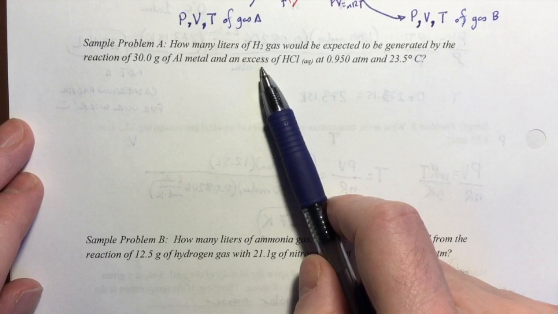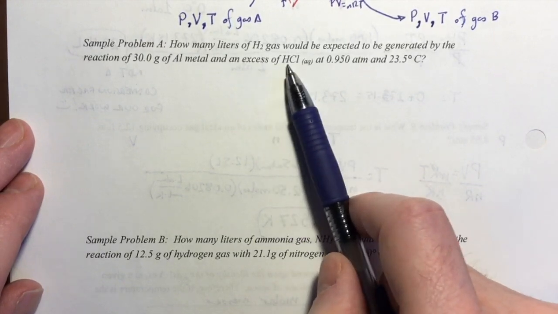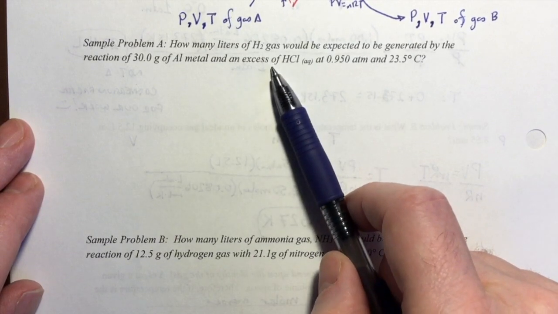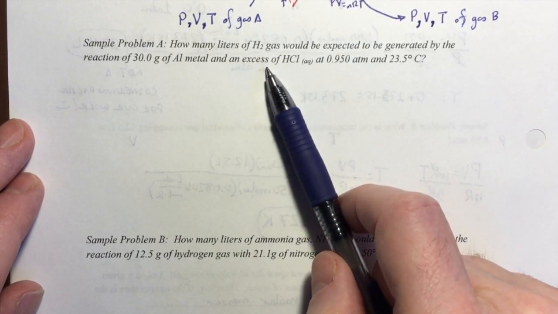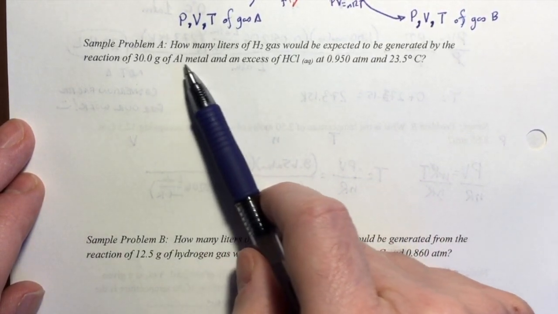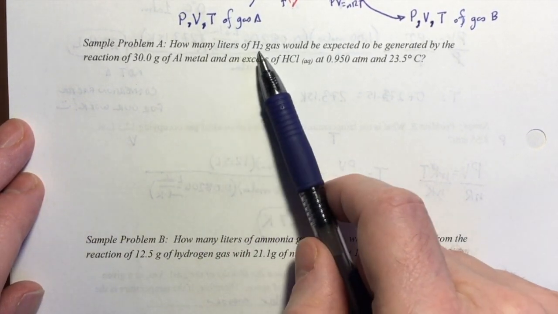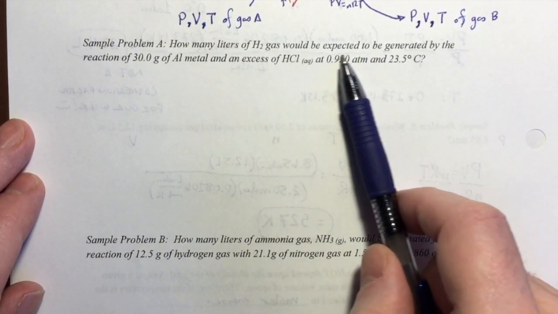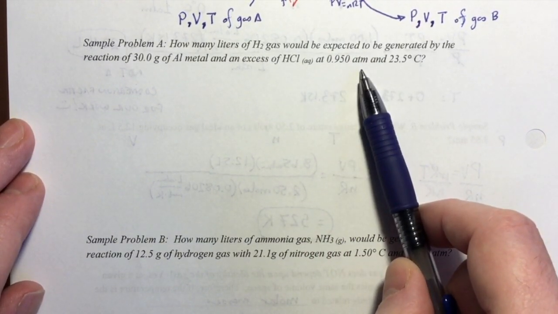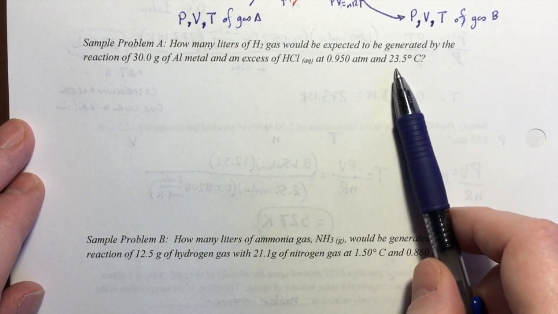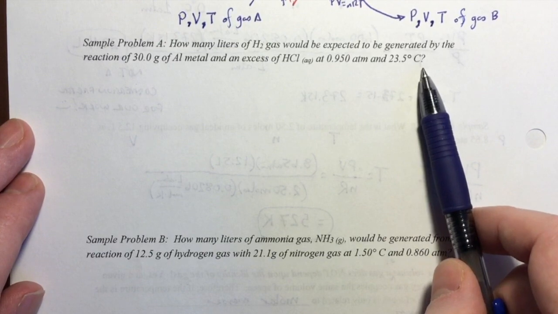Fortunately, since one of my reagents is in excess, I don't have to do more than one stoichiometry problem, so this is not a limiting reactant problem. I'll just do one stoichiometry starting from the aluminum metal to go to the hydrogen. And then they tell us the pressure is 0.950 atmospheres and the temperature is 23.5 degrees Celsius.